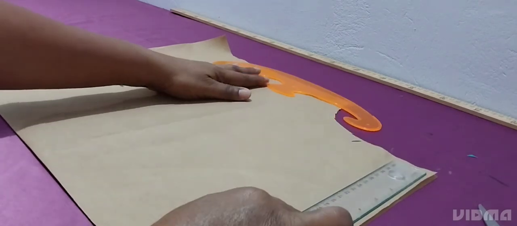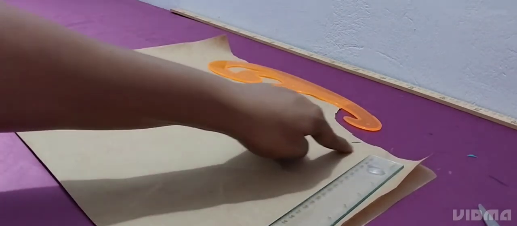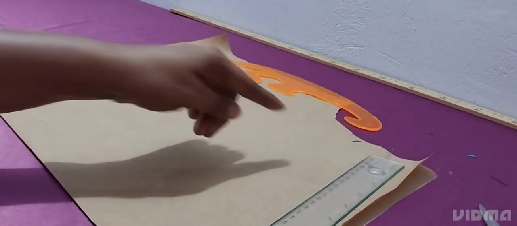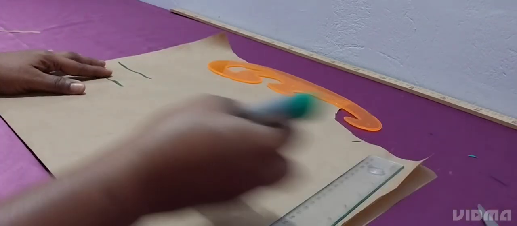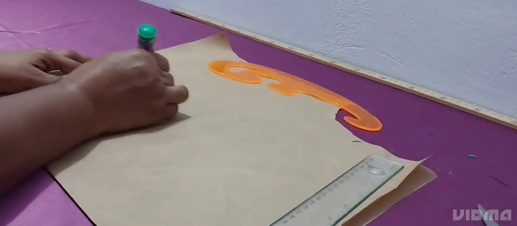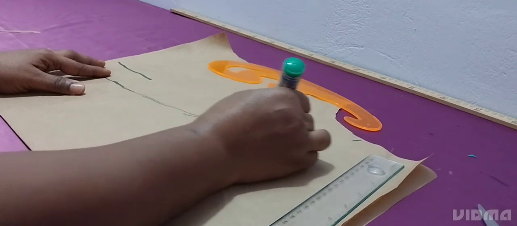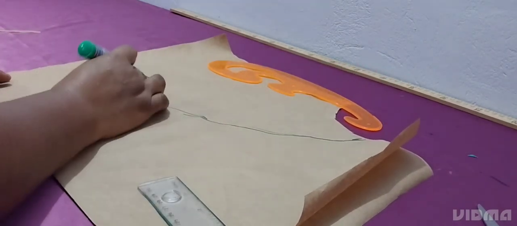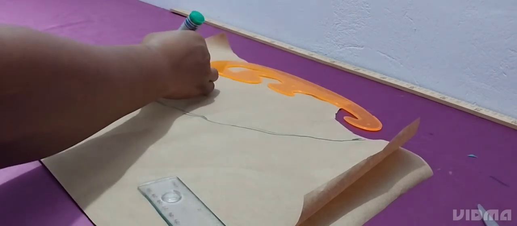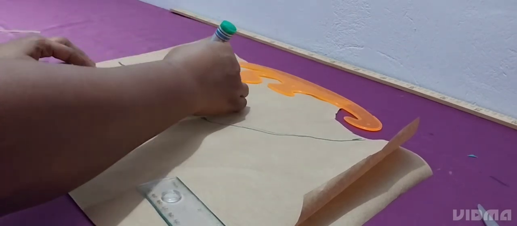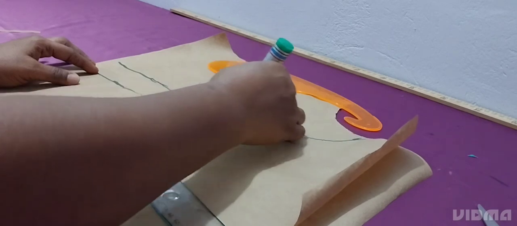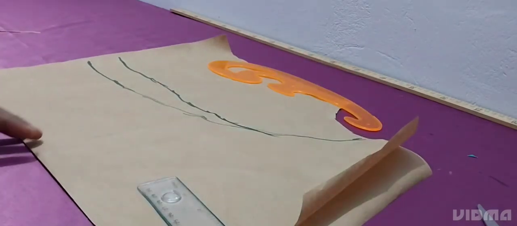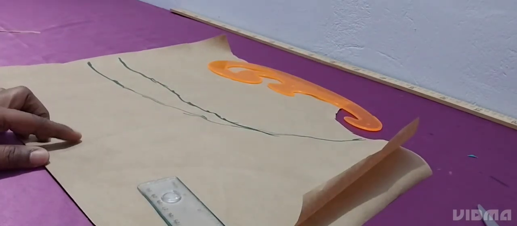Now we are connecting the line at the armhole to the dart line, like so. I'm using freehand, not the ruler, to connect it. Then I'll connect here. You're not supposed to curve it the way you curve the front. No, you go straight, then you connect it to the line, like so. Then we cut it.